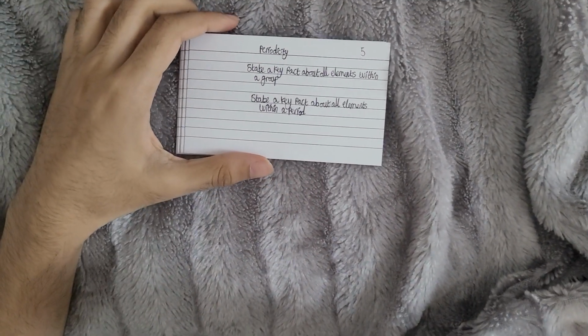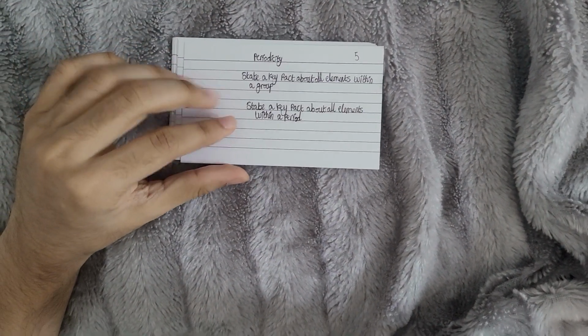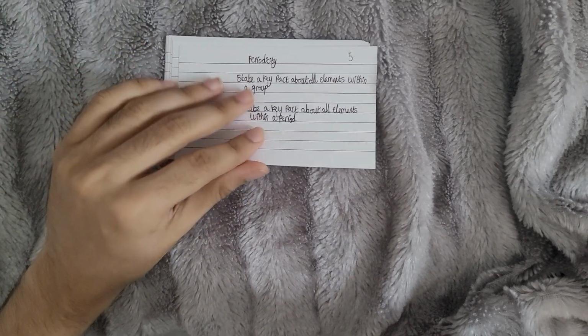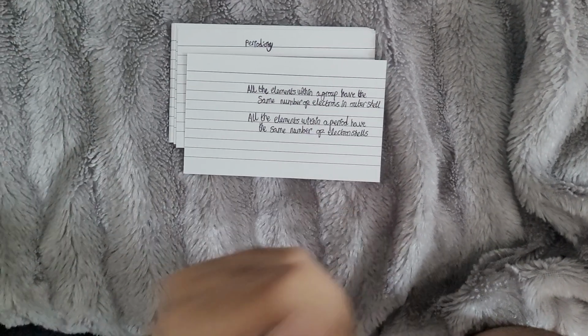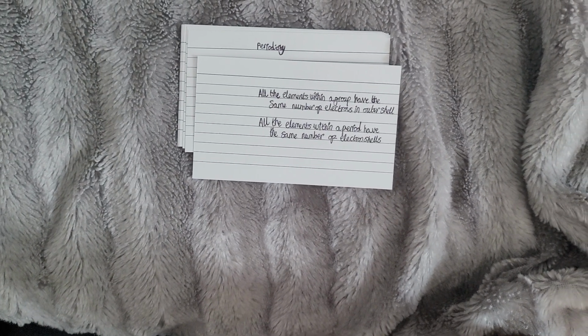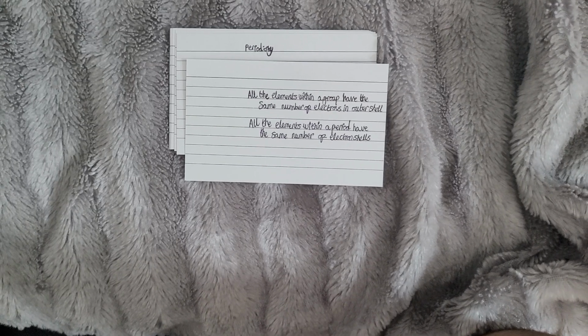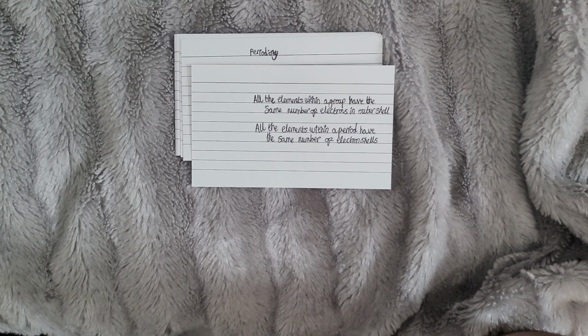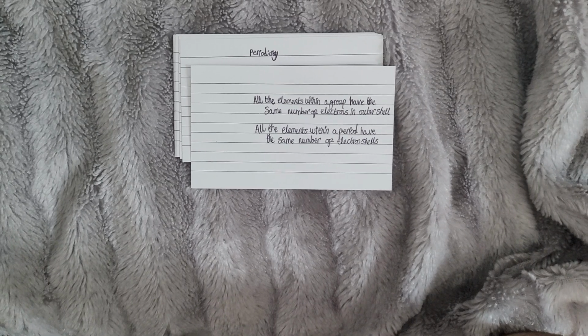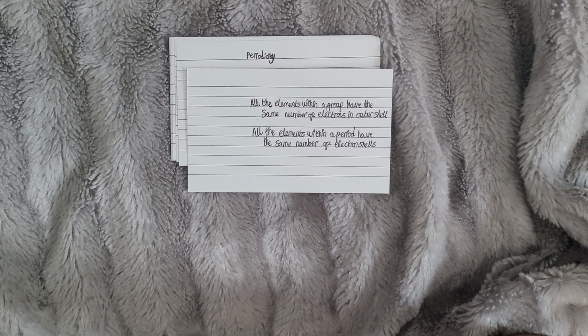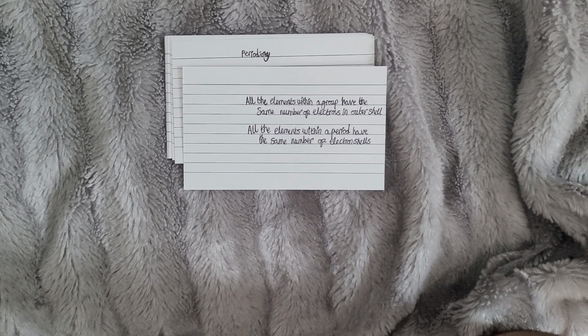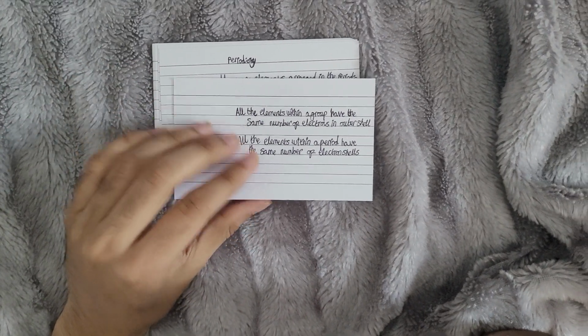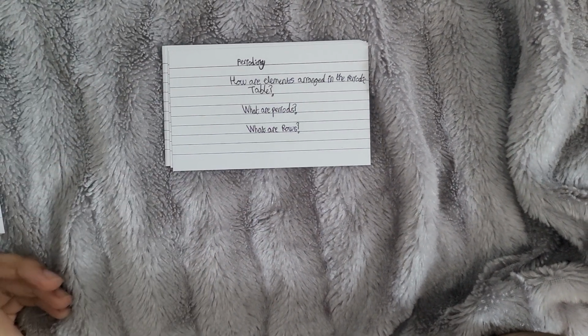Periodicity: state a key fact about all elements within a group, and a key fact about all elements within a period. Let's do both of them. All elements within a group have the same number of electrons in the outer shell, whereas all the elements within a period have the same number of electron shells.